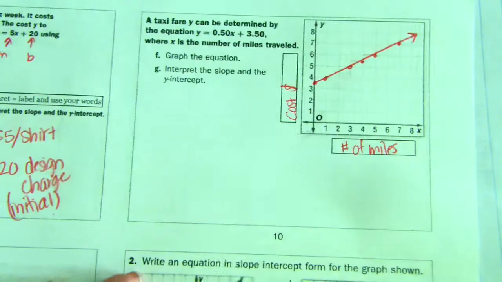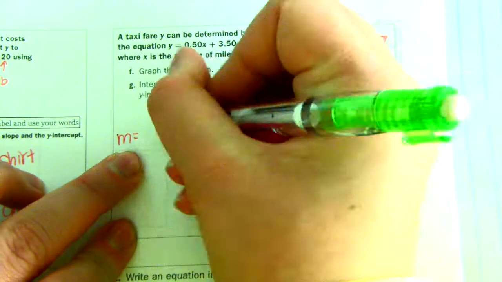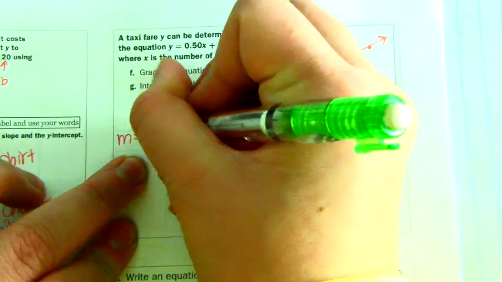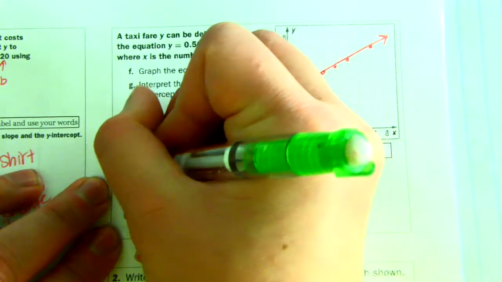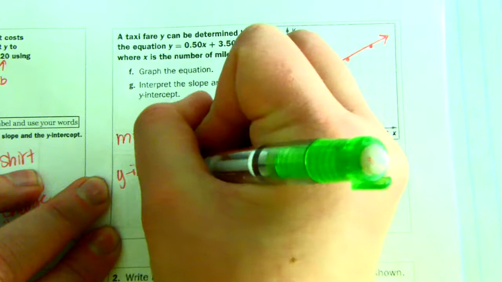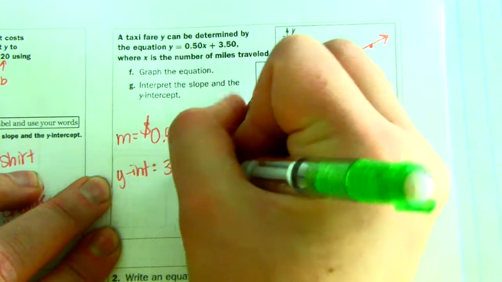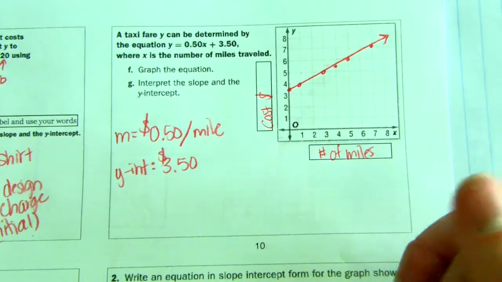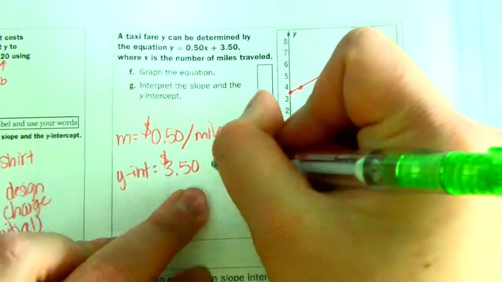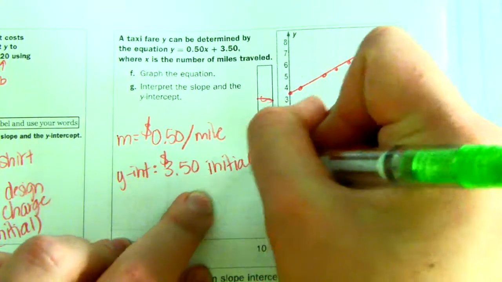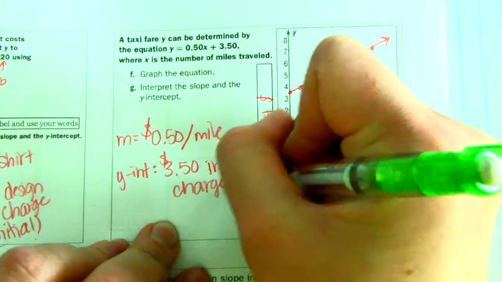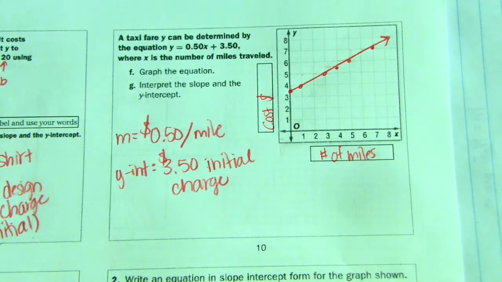Arrow. So interpret the slope. The slope, or m, is $0.50 per mile. And the y-intercept, or b, you can call it either one, was $3.50. That's where we start. So he's going to charge us a $3.50 initial charge, basically to pick us up. To have us call him, it costs us $3.50 no matter what.